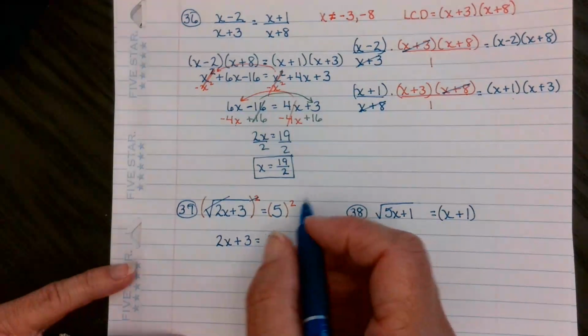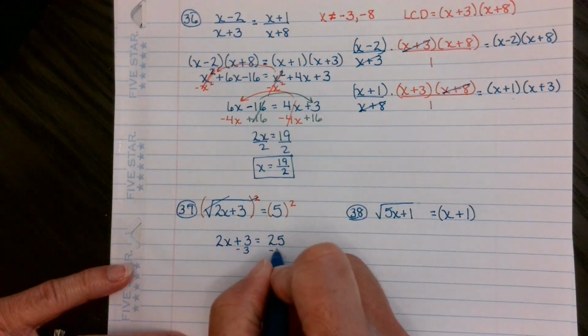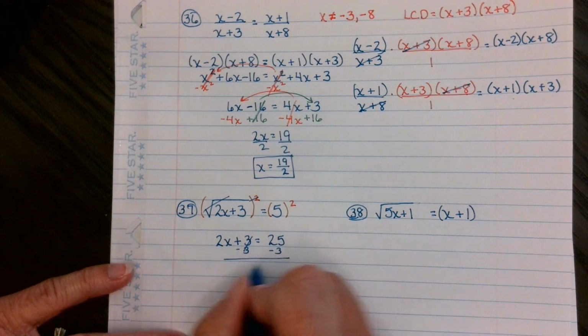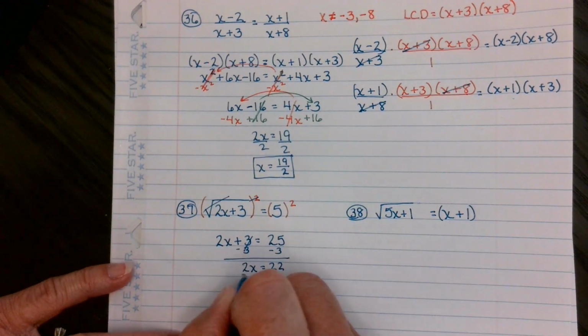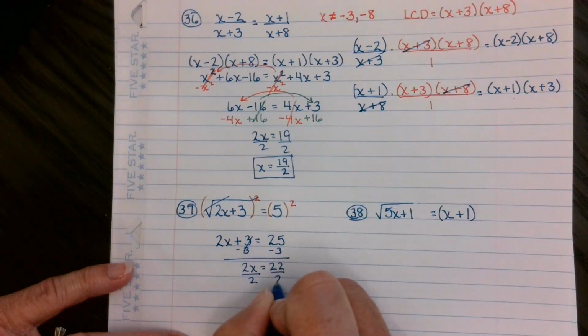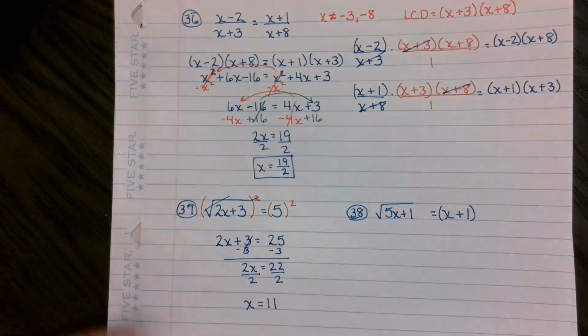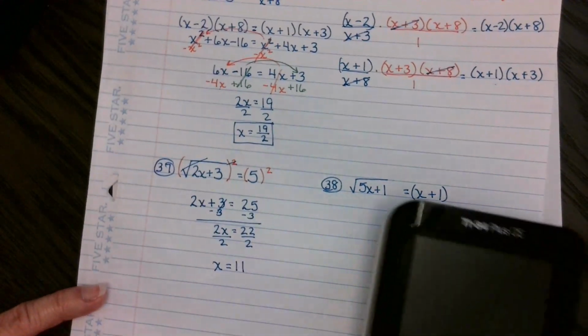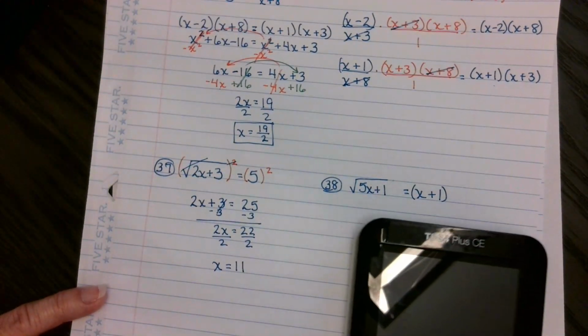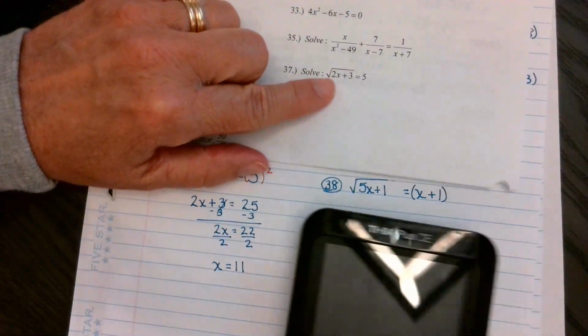I'm going to subtract 3, and I get 2x is equal to 22. Divide by 2, and x equals 11. Now, these you have to check. You must check.